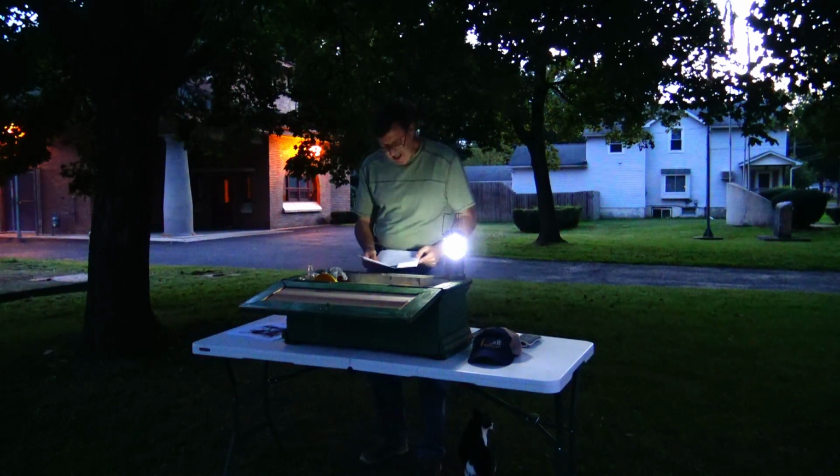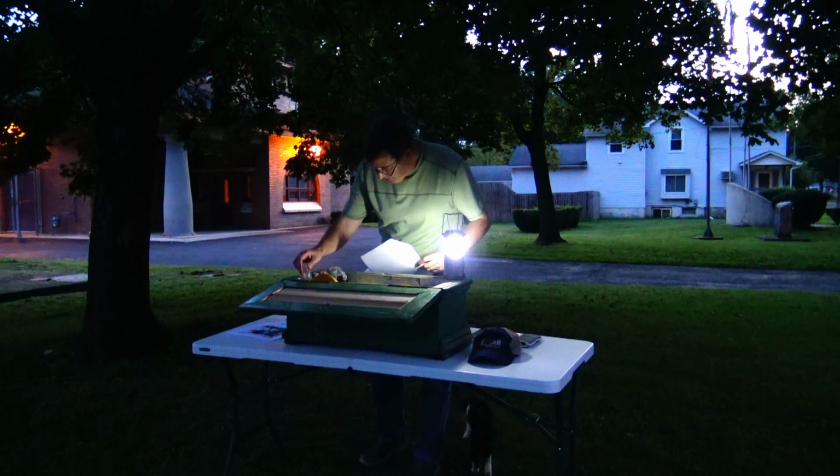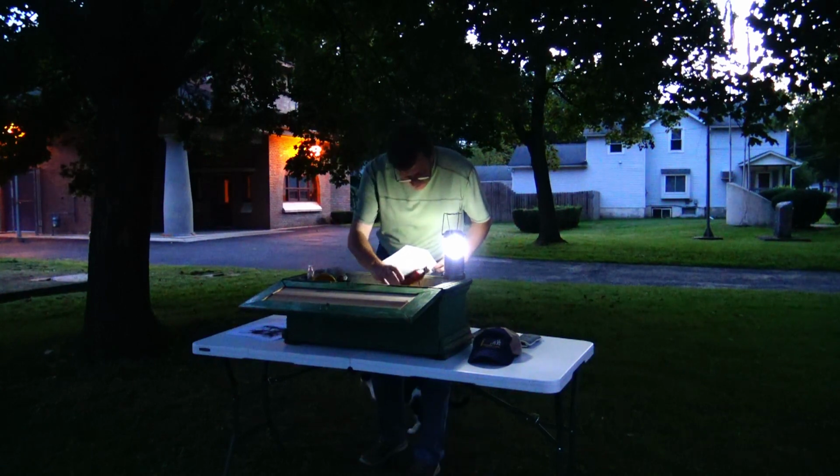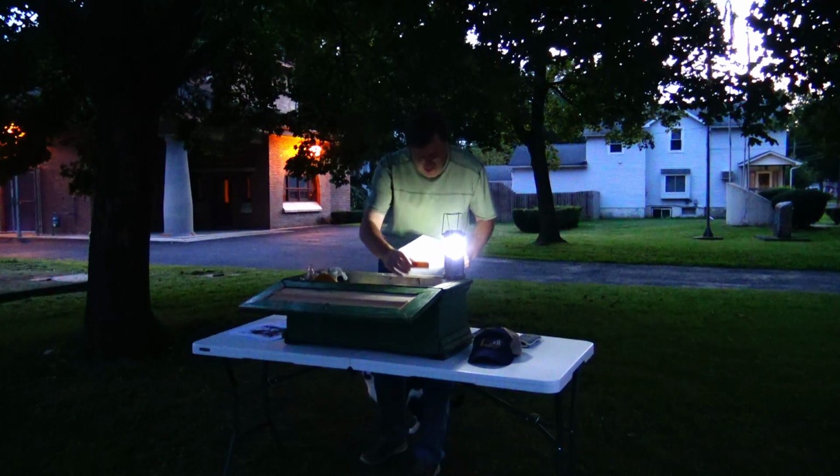Now, what did they take for medications? Well, you had different things here. I'll show you some examples of stuff. This is quinine.